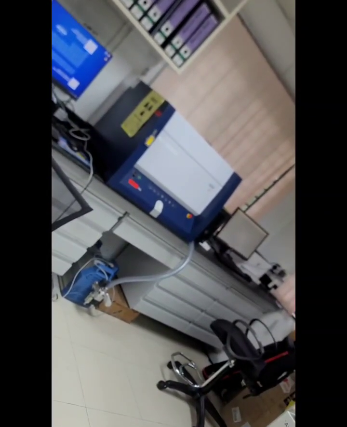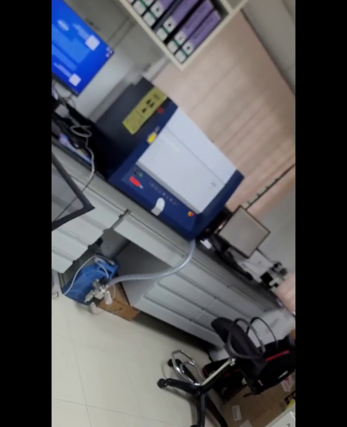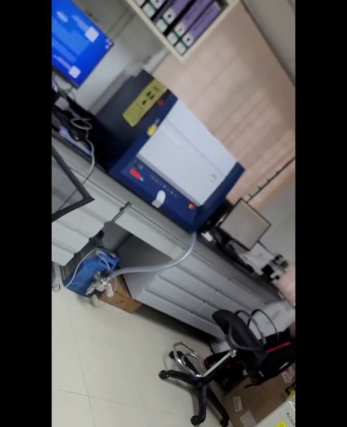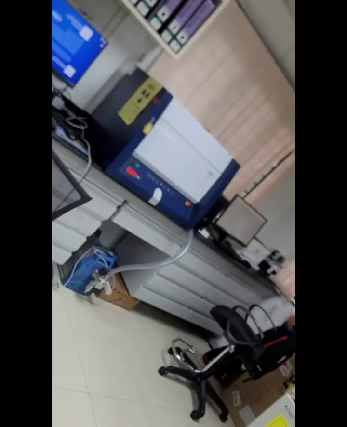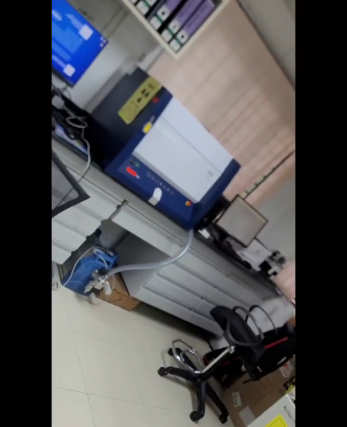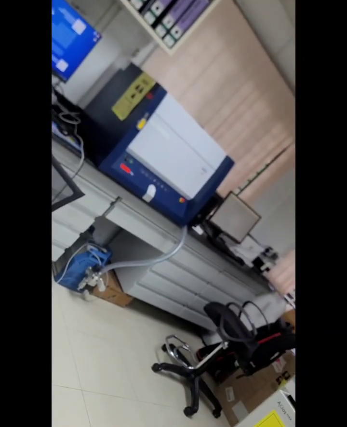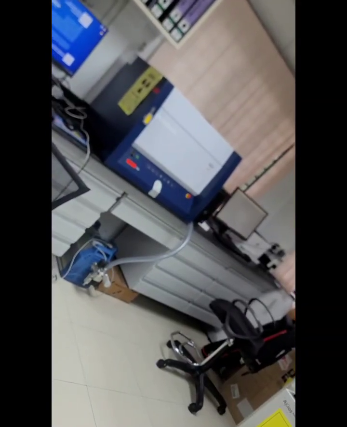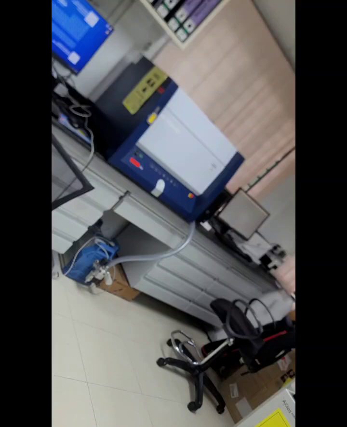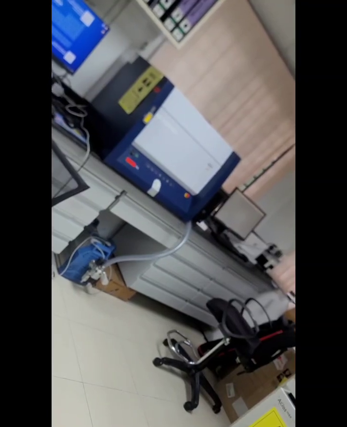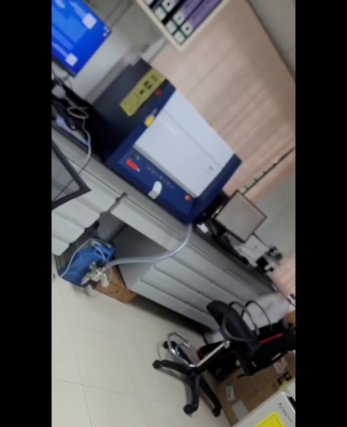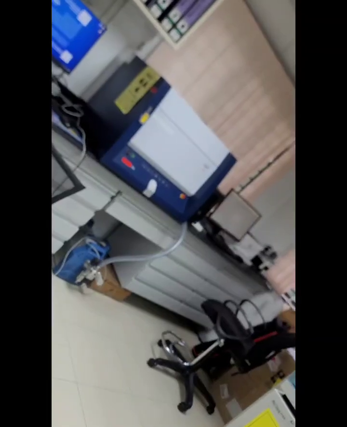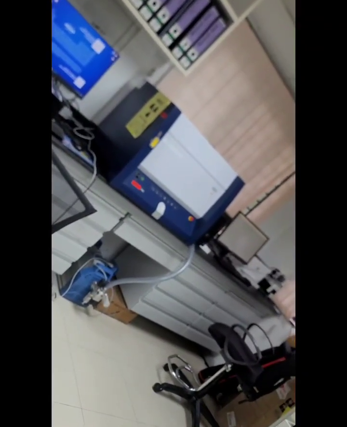amorphous form. Crystalline or amorphous form can affect the solubility of the curcumin, because curcumin in amorphous form is more soluble than in crystalline form. That means the amorphous form has more bioavailability than the crystalline form. Therefore, today inshallah you should know the procedure for using XRD, or X-ray diffraction.